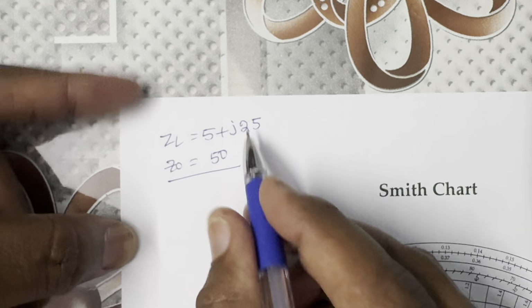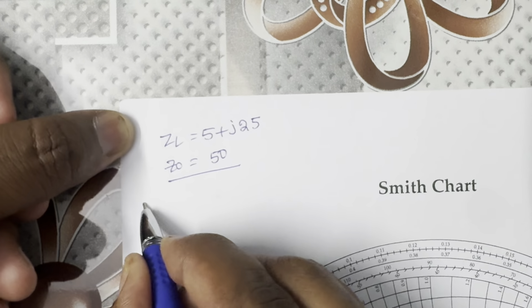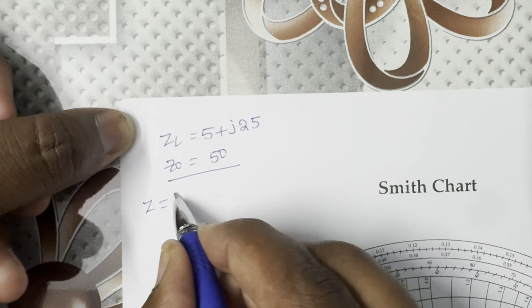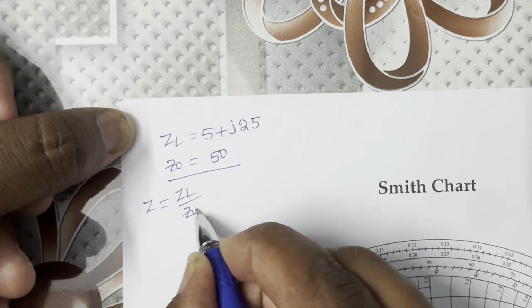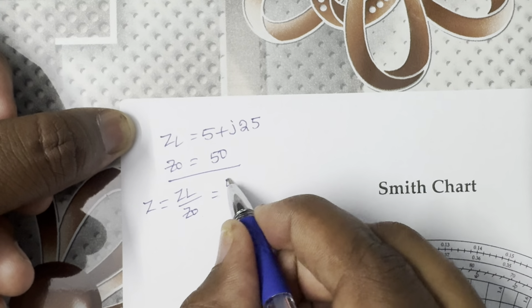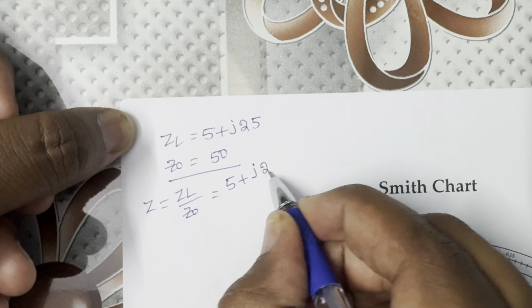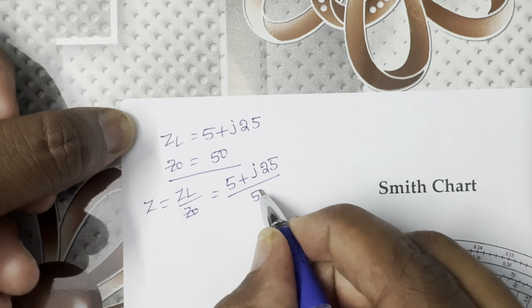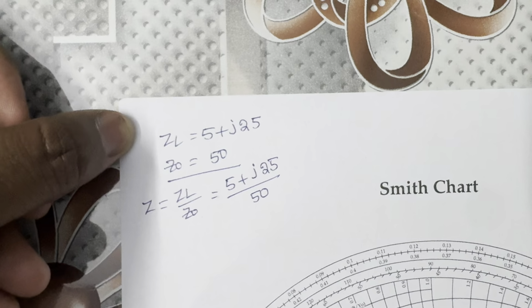Before starting my problem, I have to find the normalized impedance. zL equals ZL by Z0, which is (5 + j25) by 50.